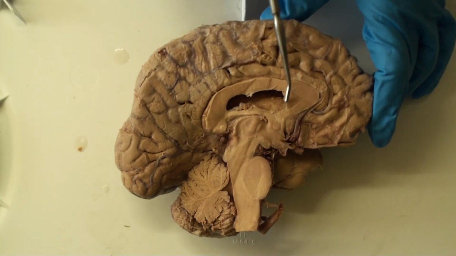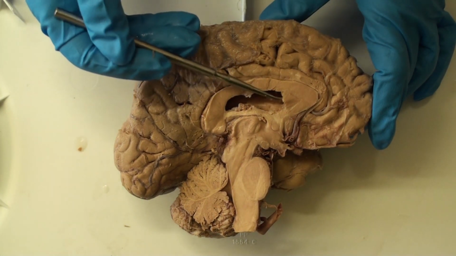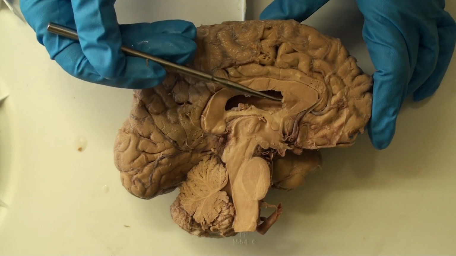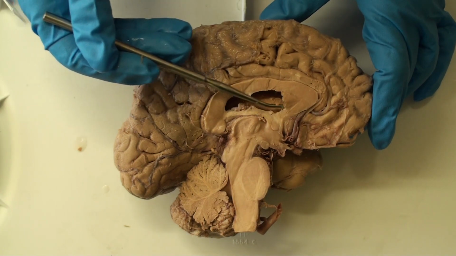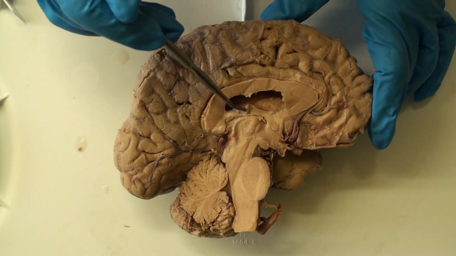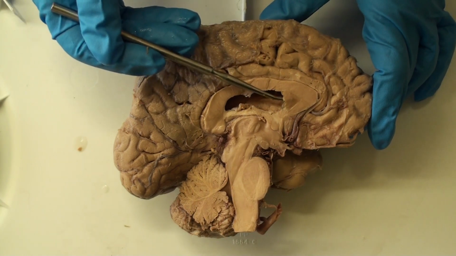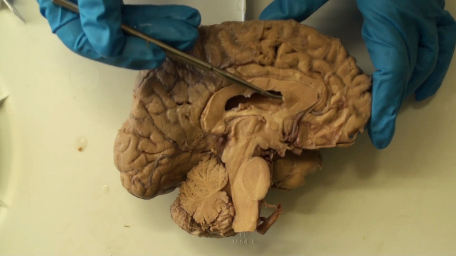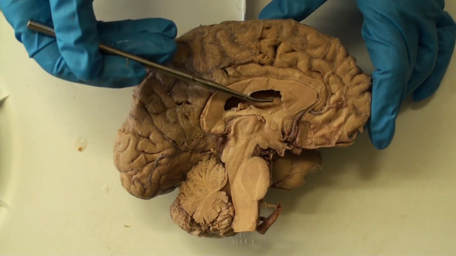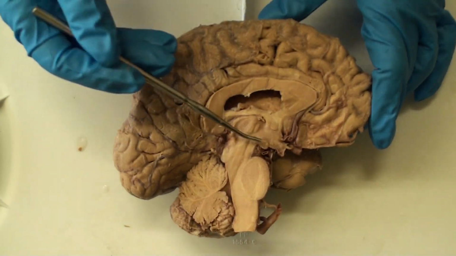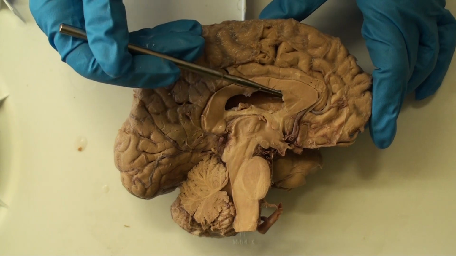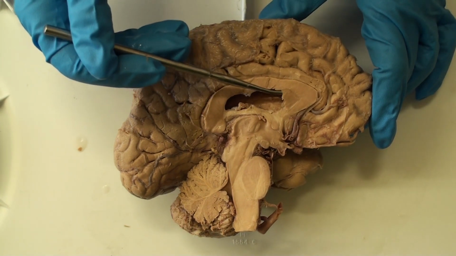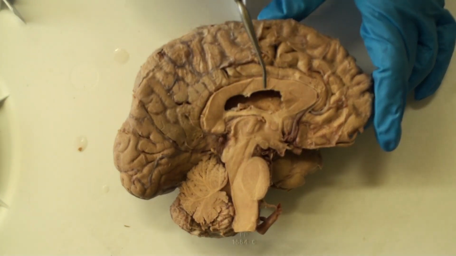And if we look again in the midline, there is tissue, and most of that tissue has been removed here, but we still see a little bit left. This is called the septum pellucidum. It's a thin layer of tissue that separates the lateral ventricle from the midline. So the septum pellucidum, what little bit is left is here. This cut is a little bit off midline.